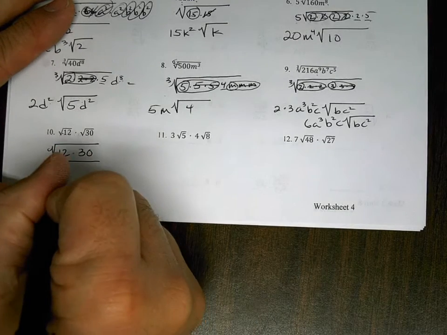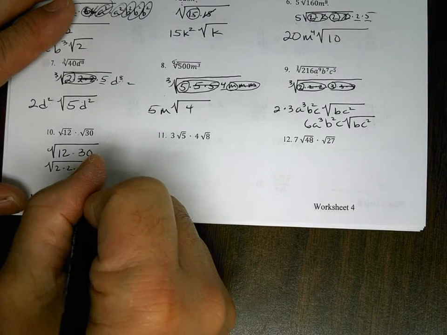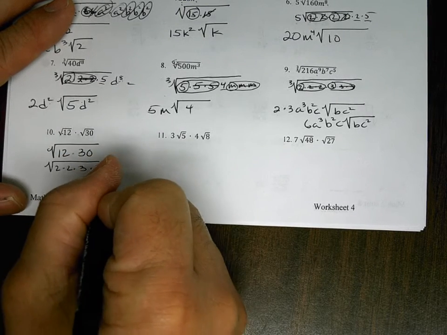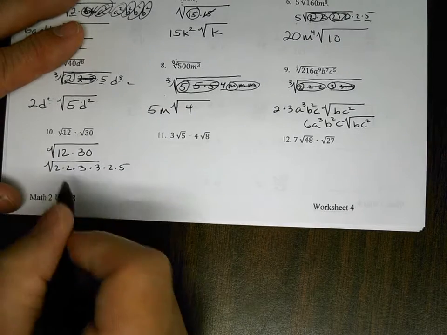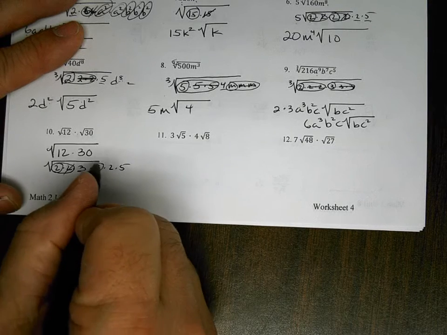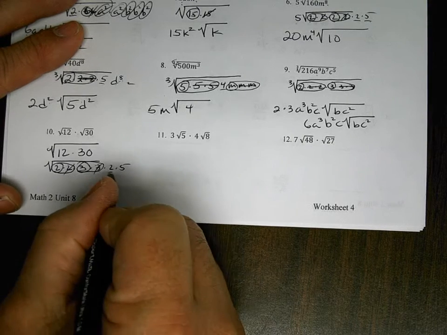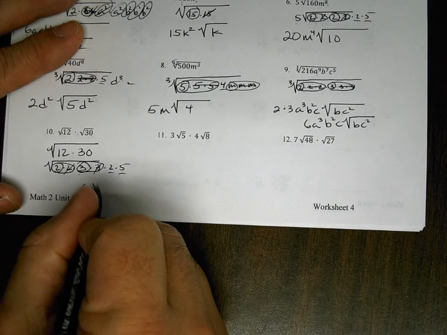So 12 is 2 times 2 times 3. 30 is 3 times 10, or 3 times 2 times 5. So again, we're looking for pairs. So it looks like a 2 is getting out and a 2 is getting killed. A 3 is getting out and a 3 is getting killed, and this 2 and 5 stay in. 2 times 3 is 6, square root 10.